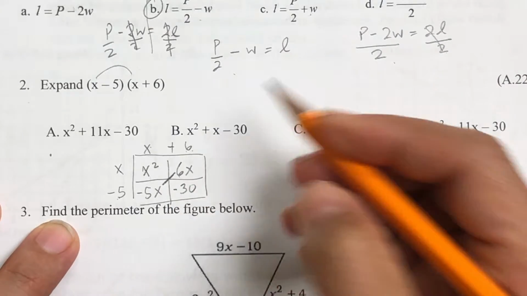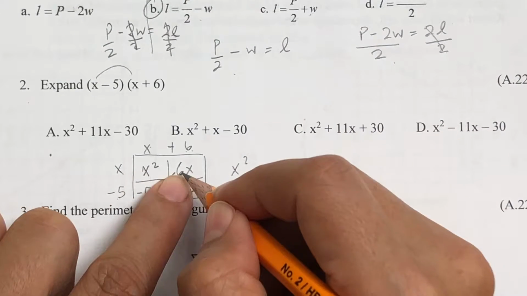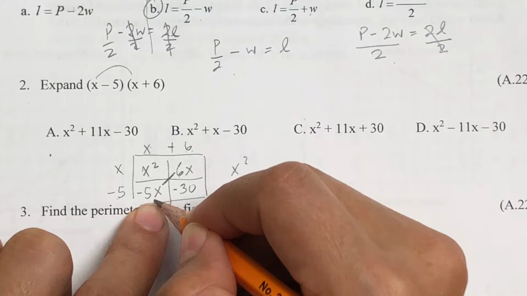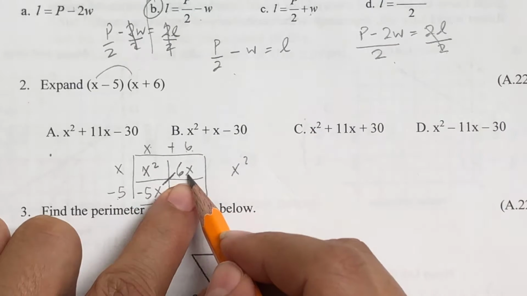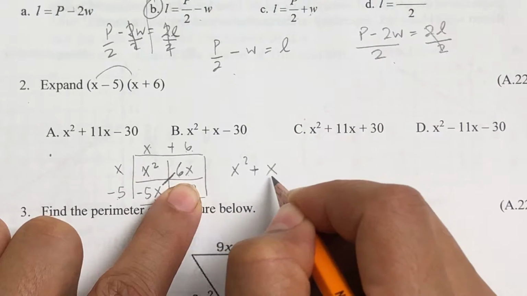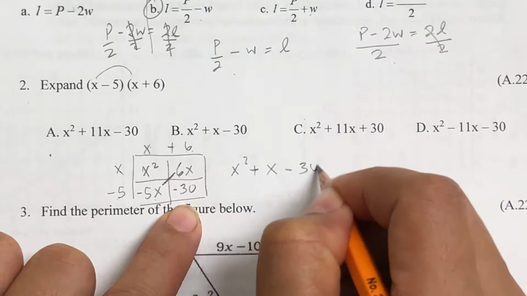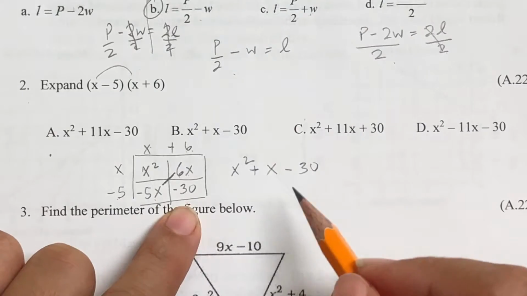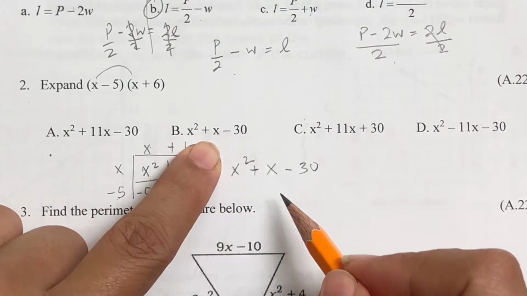And you combine like terms. So it's going to be x squared. And then you got positives meeting negatives. What's going to happen? They're going to fight. Who wins? Positive wins because they have more people by 1. So I can write 1x, so I can write x, and then minus 30. So which one is that? B.